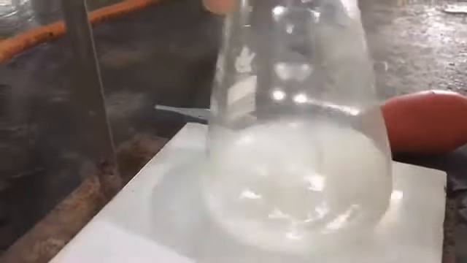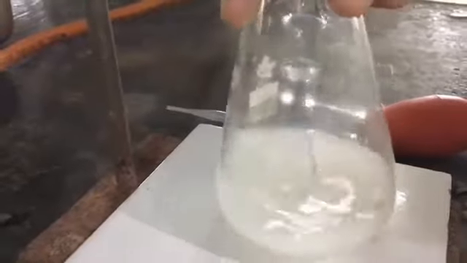Okay, so the whole color has disappeared now, right? So stop the addition of sodium thiosulphate and observe the reading. If you see carefully, considering the lower meniscus, the reading is about 9.7. So note this down, this is the first reading of your titration.